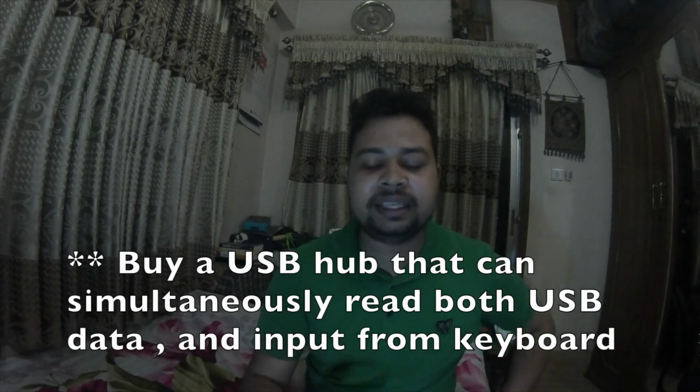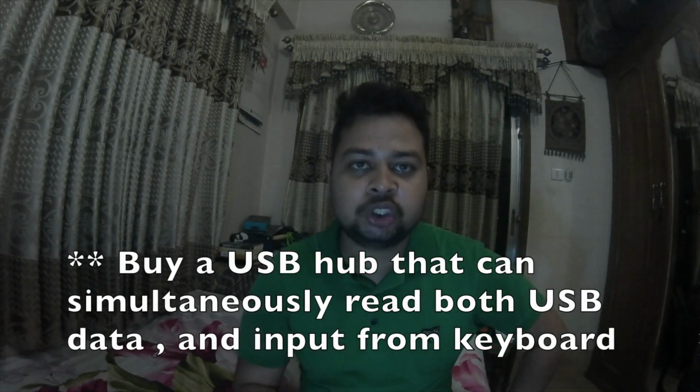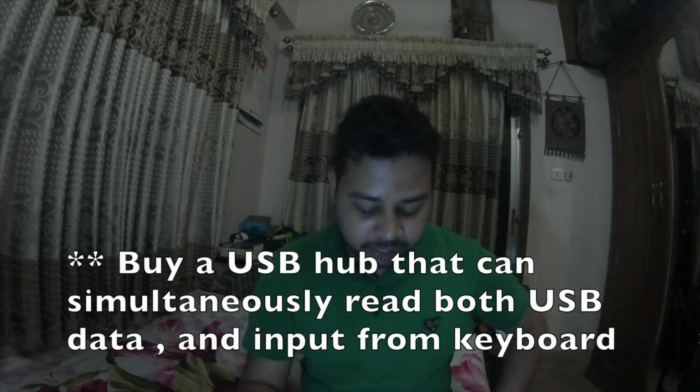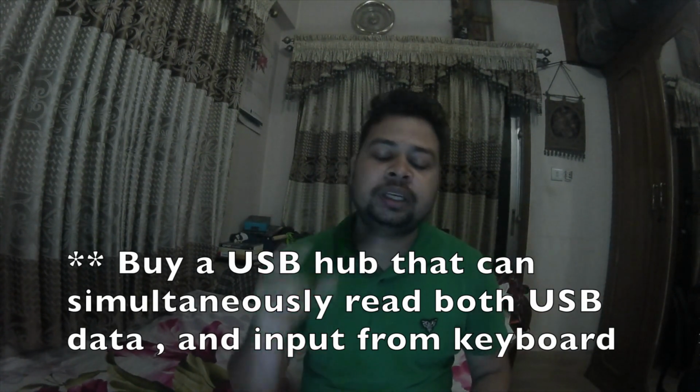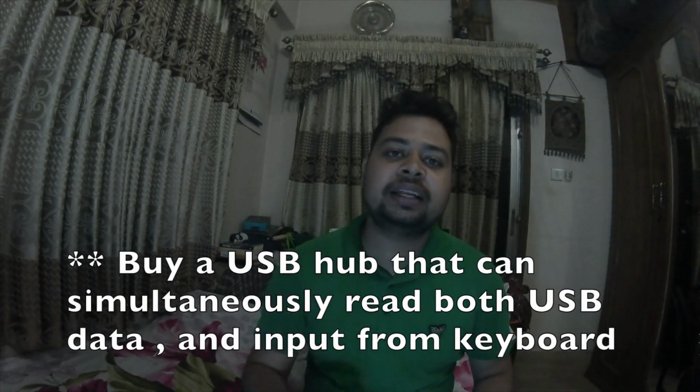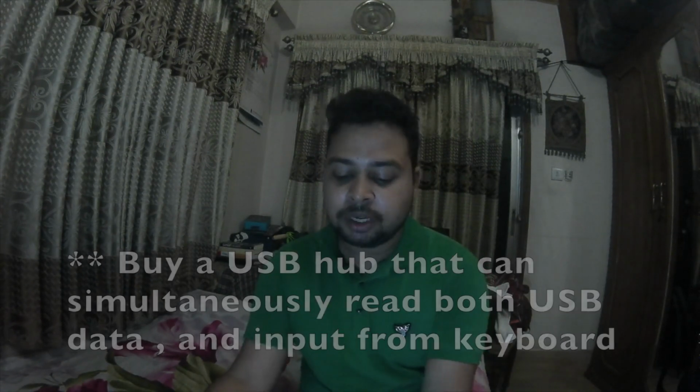The last USB hub that I used had a problem: it could not detect the keyboard and the portable hard drive at once. So I had to get a new one, this USB hub. When you are buying a USB hub for this sort of work, make sure it can detect both the keyboard and the bootable device at the same time. Let me show you.